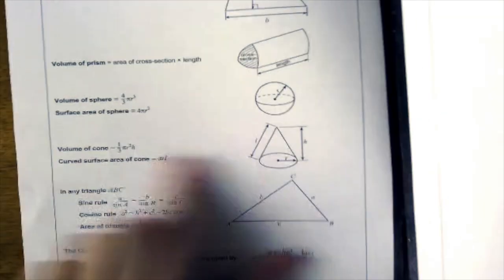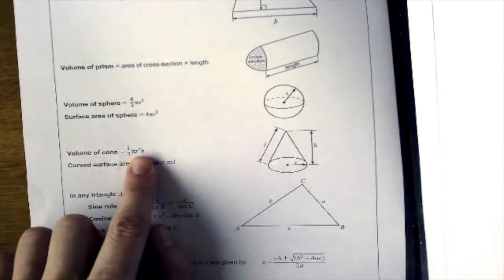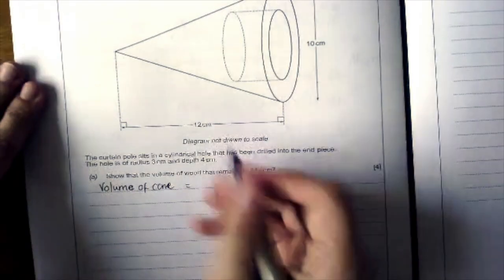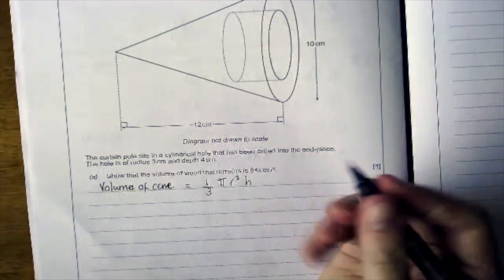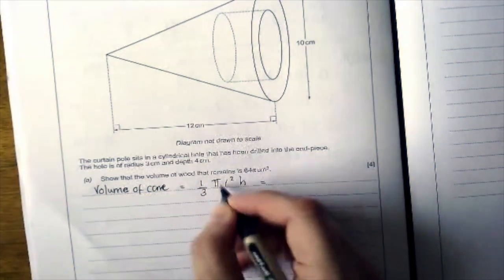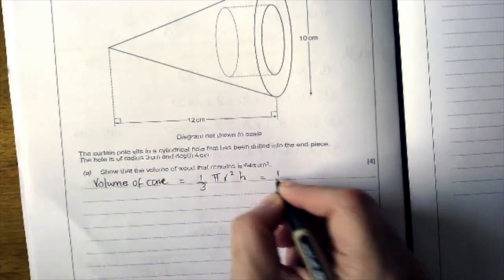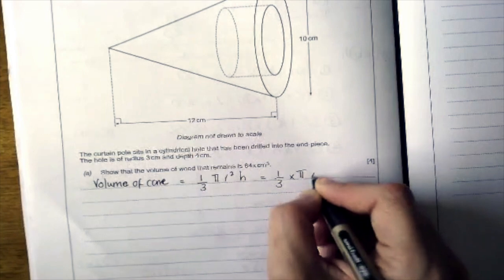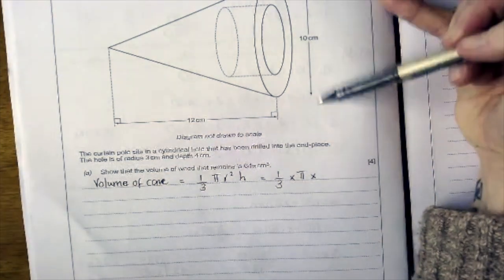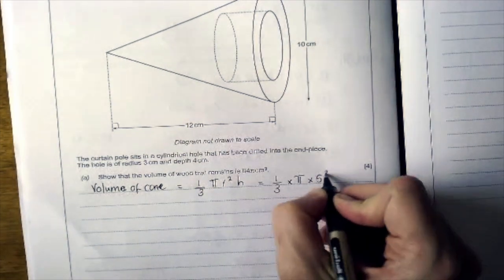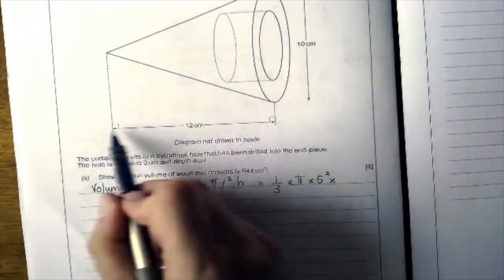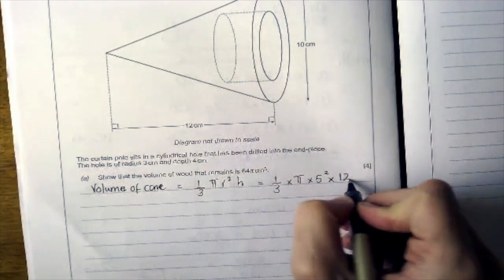Okay, and if we flip to the front of our booklet, we have got a cone here, and it tells us the volume. So it's a third pi r squared times h. We know all this information. We don't need to worry about pi because we want pi in our answer. So it's a third times pi times the radius. Well, this is the whole width of the cone, so that's the diameter. So the radius is half of it, it's 5 squared, times h. This is the height of the cone, so it's 12.